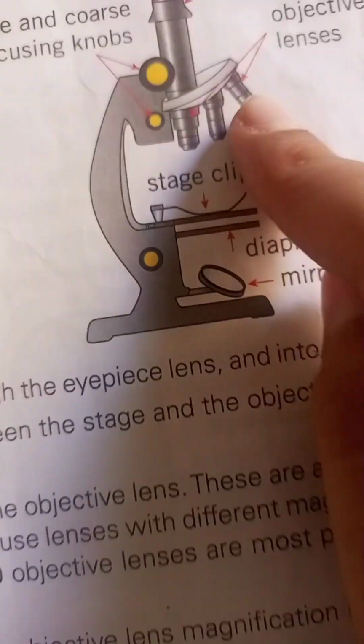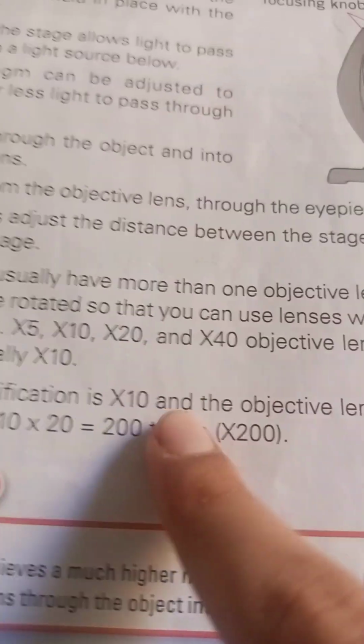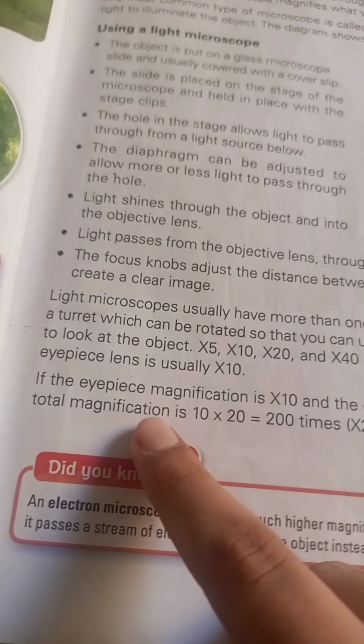As you can see, there are three here, and these are arranged on a turret. The turret can be rotated so that you can use lenses with different magnifications to look at the object. 5 times, 10 times, 20 times, and 40 times objective lenses are most popular, and the eyepiece lens is usually 10 times.